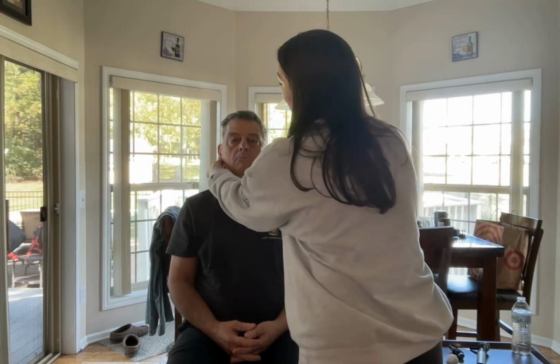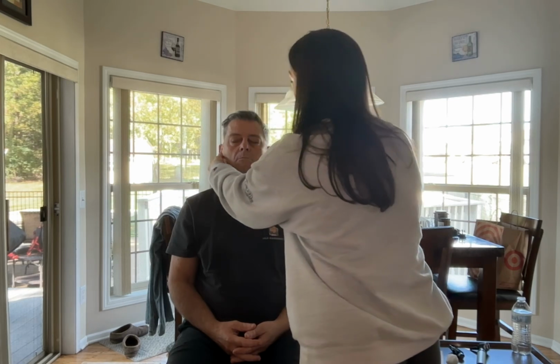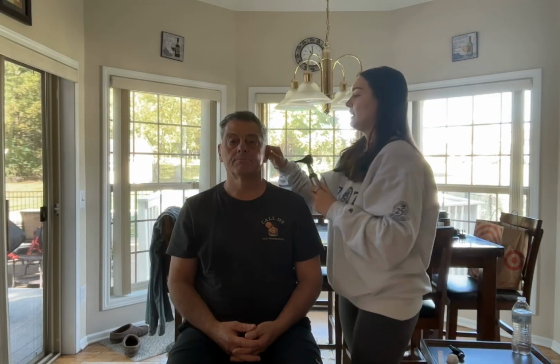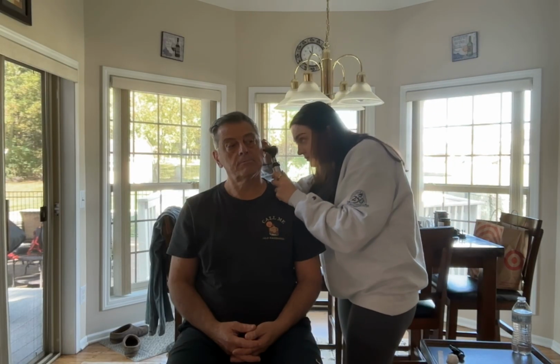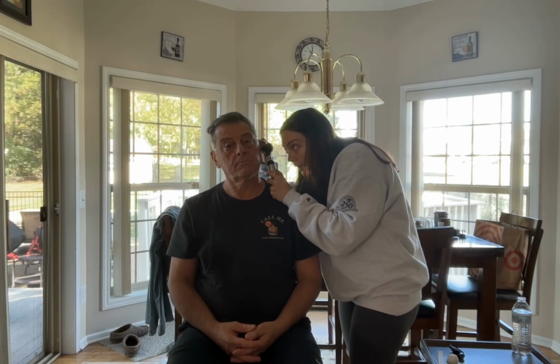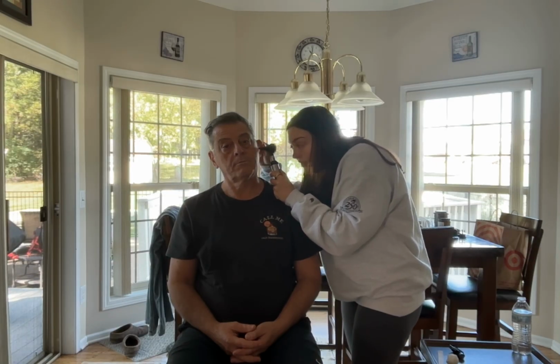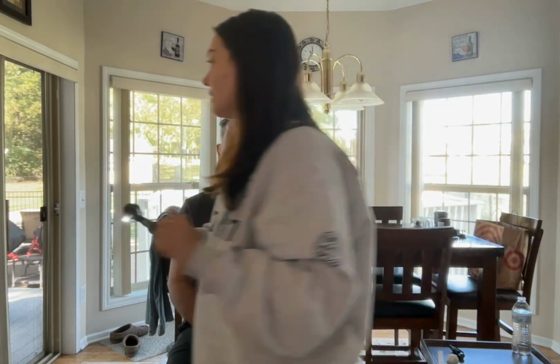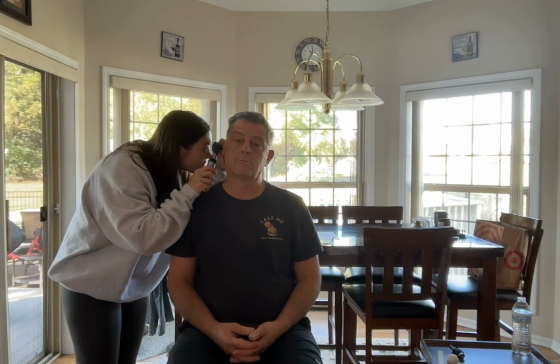First, I'm just going to check the external structures of your ears, looking for symmetry, any discomfort. No discomfort. Now I'm going to take a look at the inside of your ear, pulling the pinna up, out, and back. Looking at the external auditory canal, looks good. There's no obstructions, not too much earwax, and the tympanic membrane looks pearly gray. Same on this side. Looks good.